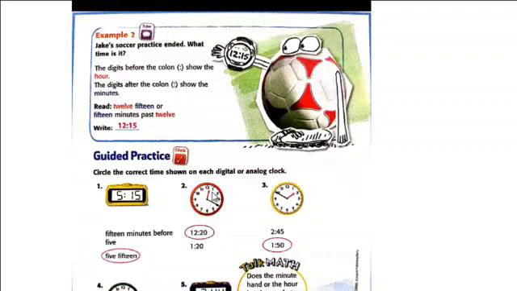Here, the short hand is at 12. So right here, on the left side, the hour 12. And here, the long hand is at 4.